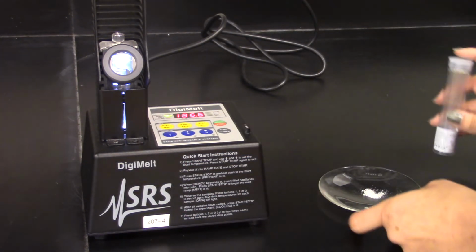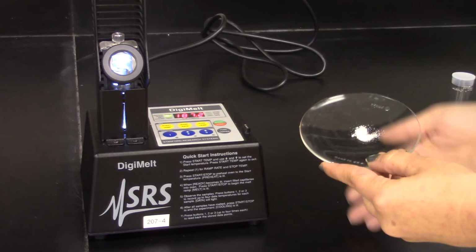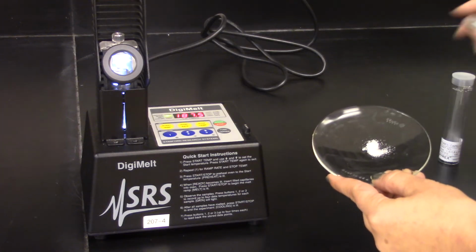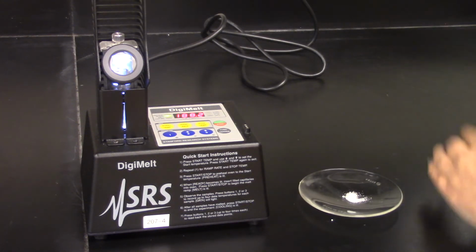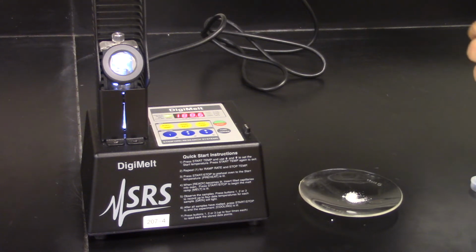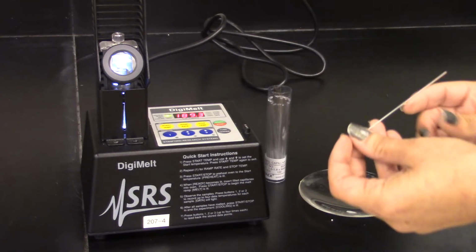So the first thing that you're going to need is your compound. This is actually phthalic acid. You guys are going to have acetanilide. You don't need much of it because all you need to load into this melting point tube, and these tubes will be next to the DigiMelts for you.